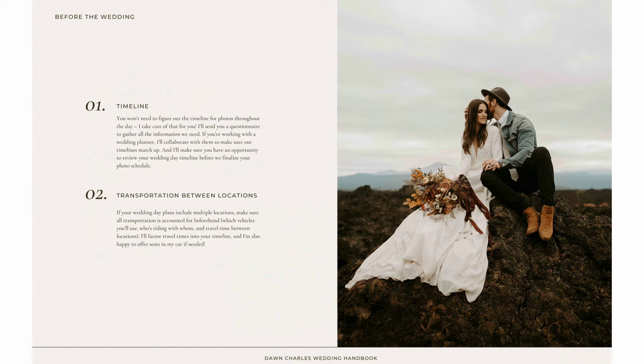And then transportation between locations. A lot of times my couples are getting ready somewhere and then having their ceremony somewhere else and then their reception in another location. So I just remind them to take care of all the transportation for all the people in their wedding party before the day of or week of the ceremony.